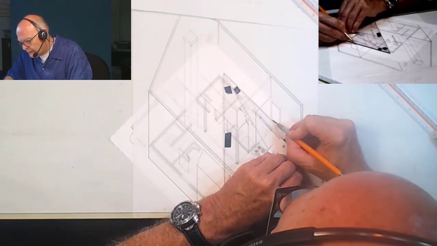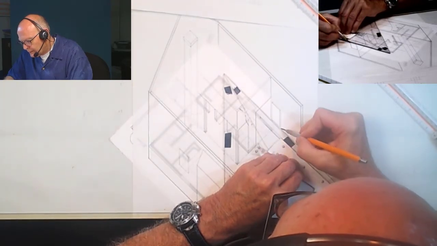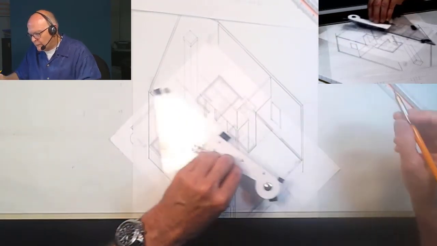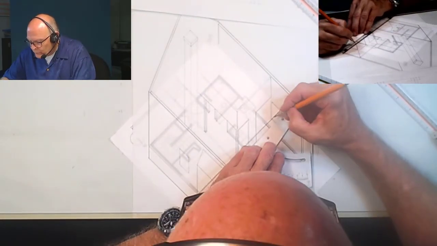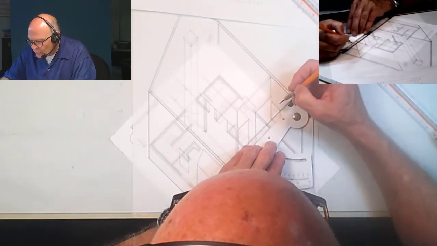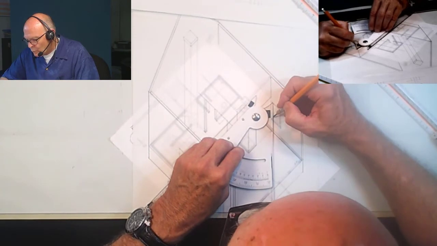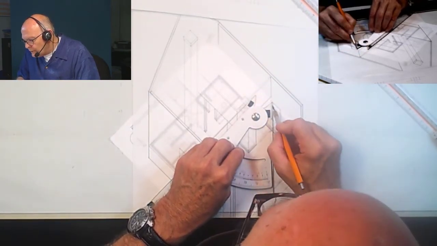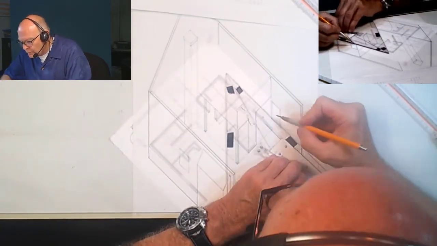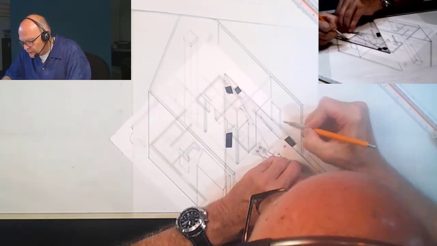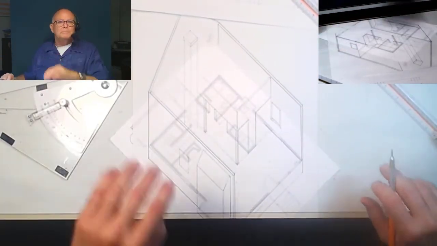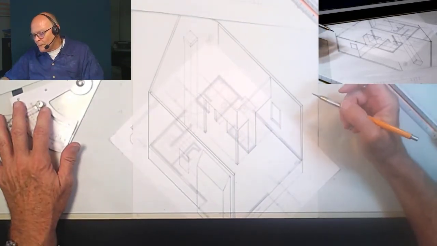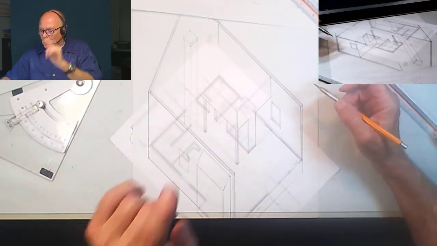Okay, so then what I want to do is add in just a little bit of an offset for where the glass is, where the window finishes. So there we come over there. We'll come over there. All right, so done with the window. So the window's in place.